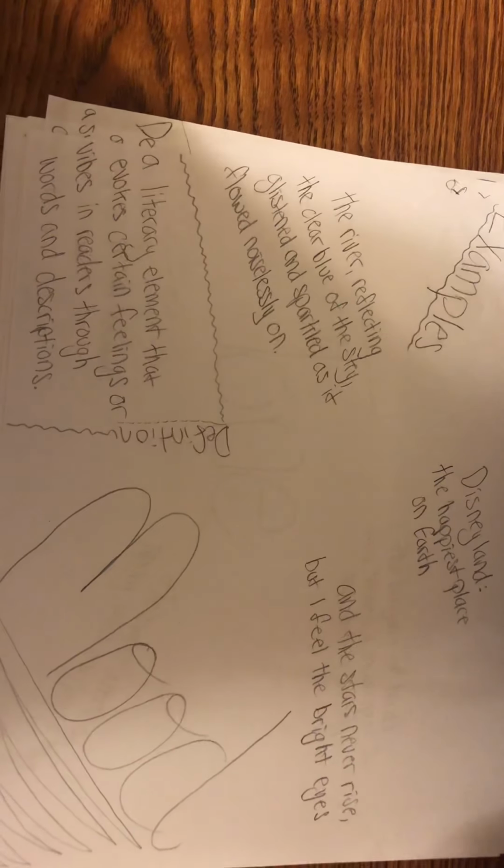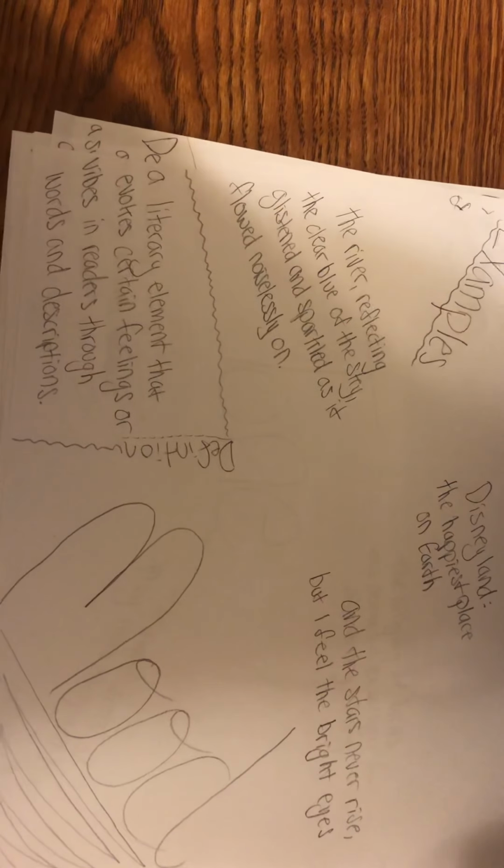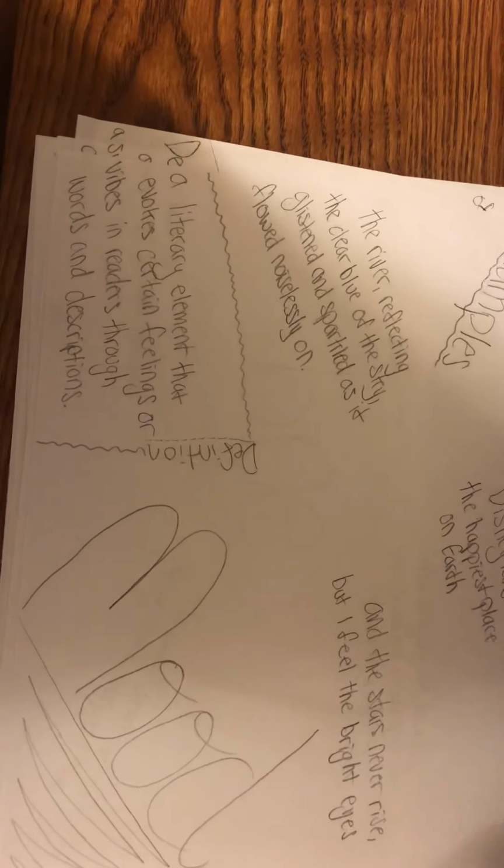So today we talked through 12 literary devices and what they mean. Come to class with questions and be prepared to dive into how to find these devices in literature.